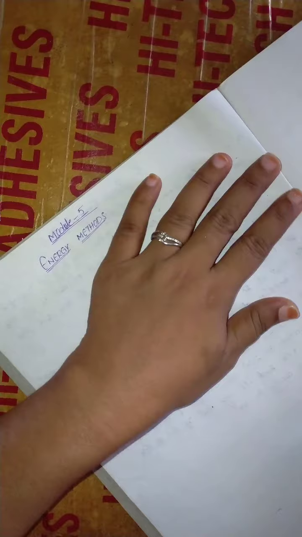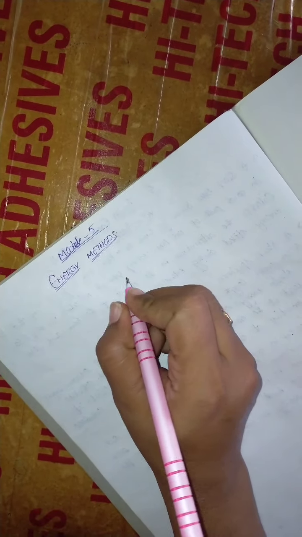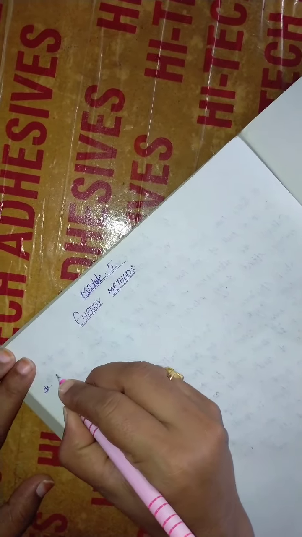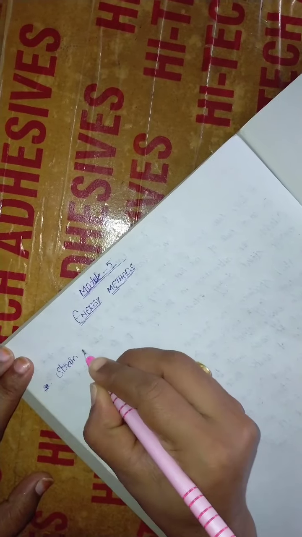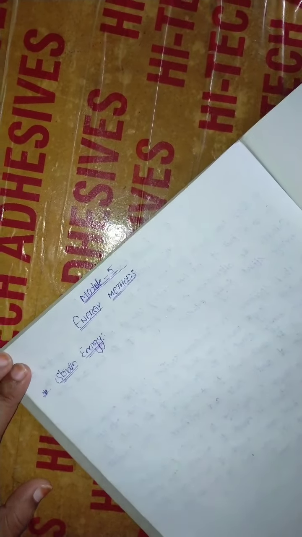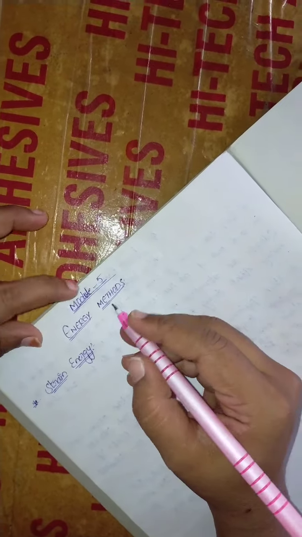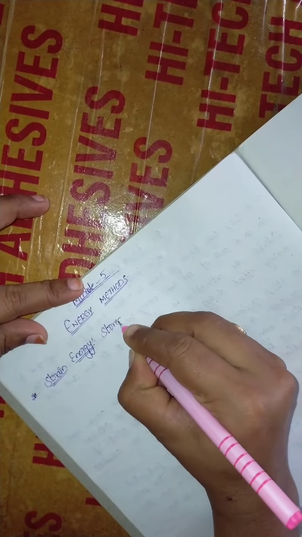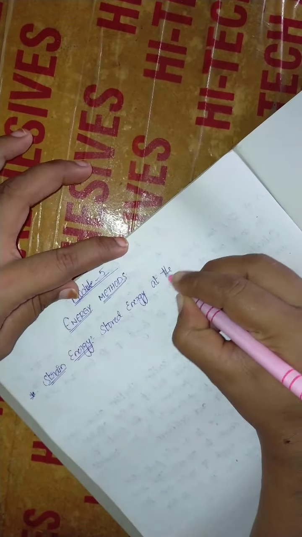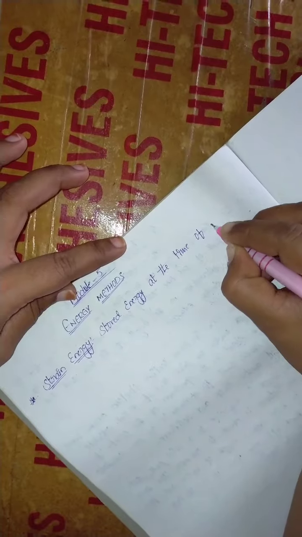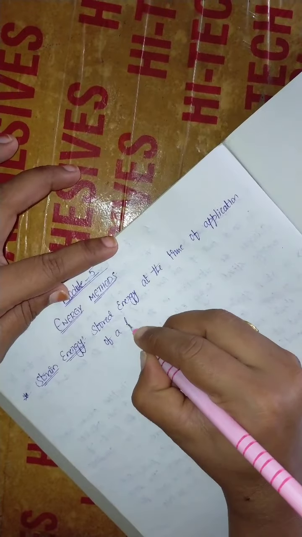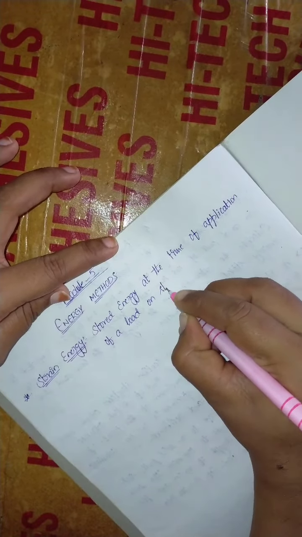Yeah, hi everyone. So now I am going to explain about energy methods, especially due to strain energy, as we discussed earlier. So first we will see the strain energy definition. What is the strain energy? So it is nothing but a stored energy at the time of application of a load on a structural member.